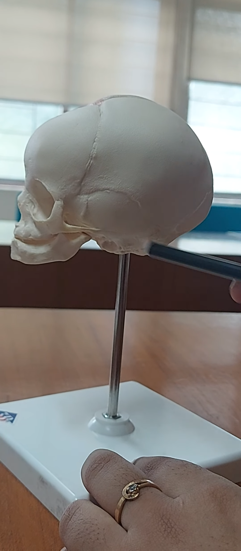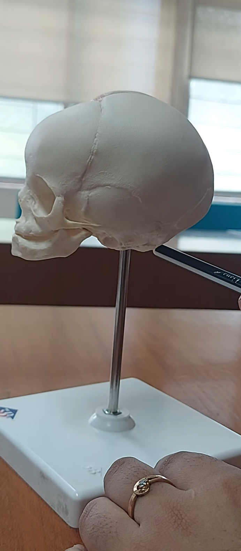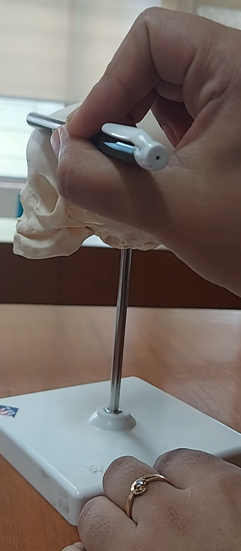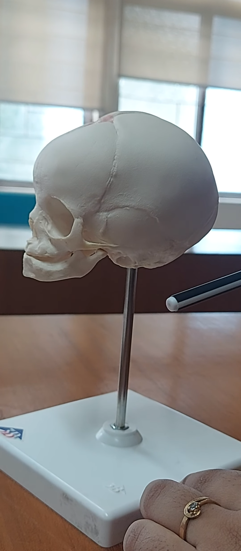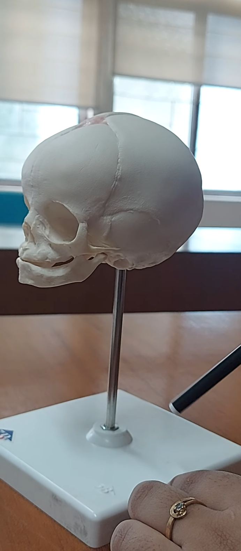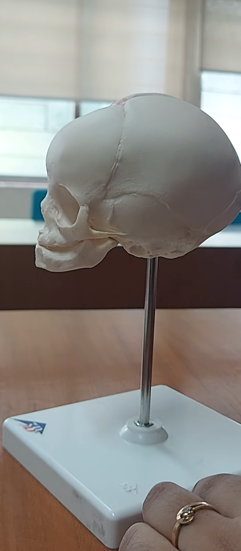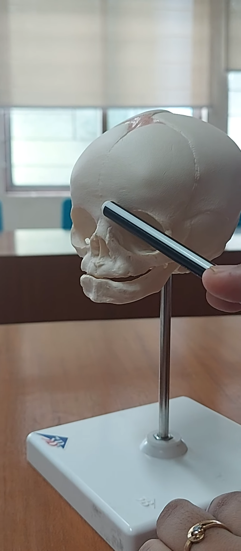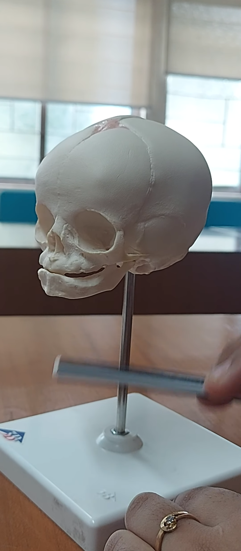Then the suboccipitofrontal. Suboccipitofrontal extends from the nape of the neck to the center of the sinciput. So this is suboccipitofrontal and it measures about 10 centimeter. Then occipitofrontal extends from the occiput to the tip of the nose. So occiput to the tip of the nose and it measures about 11.5 centimeter.